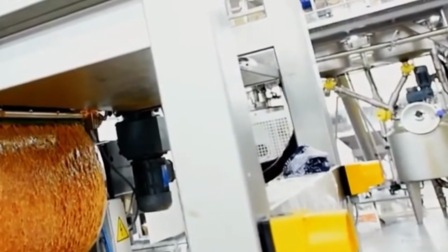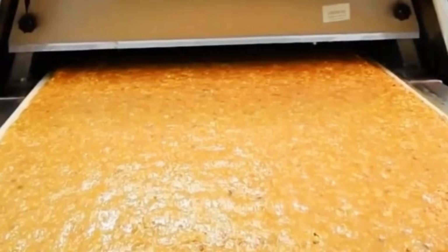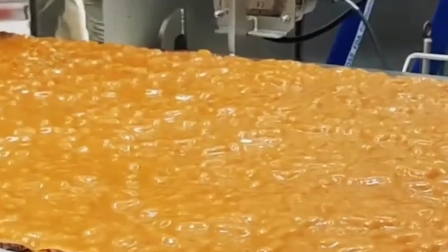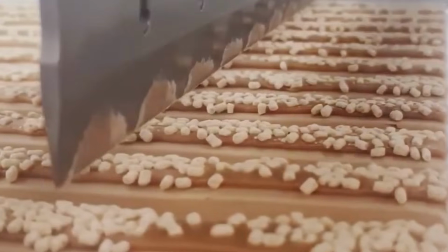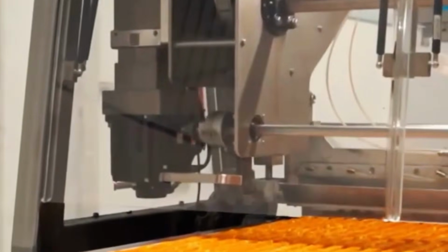Bars proceed to the enrobing station, where they pass under a waterfall curtain of tempered milk chocolate. The chocolate is maintained at 30 to 32 degrees C and has a viscosity range of 1,800 to 2,200 centipoise. A vibrating wire mesh belt ensures uniform base coverage, while an air knife blows off excess chocolate from the top and sides. Enrobed bars are passed through a vibrating section to settle the coating and remove trapped air.